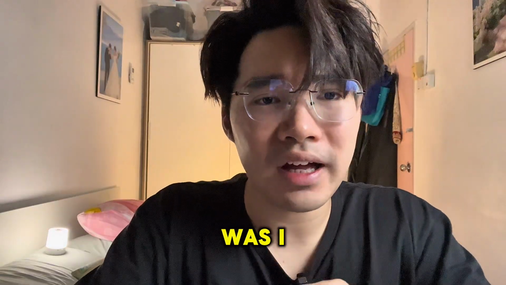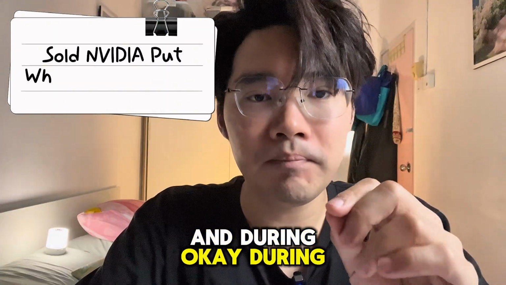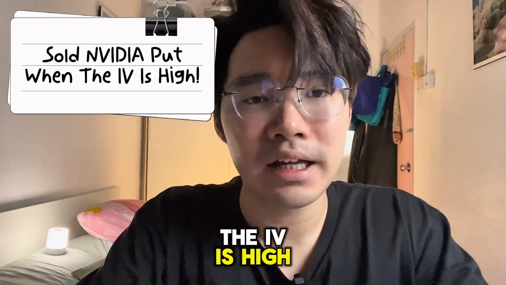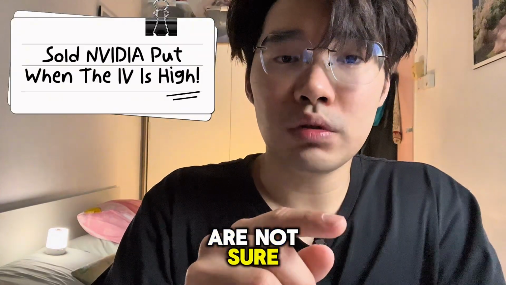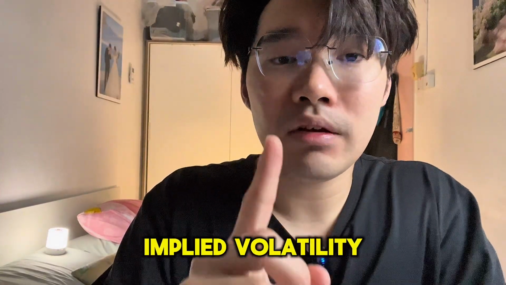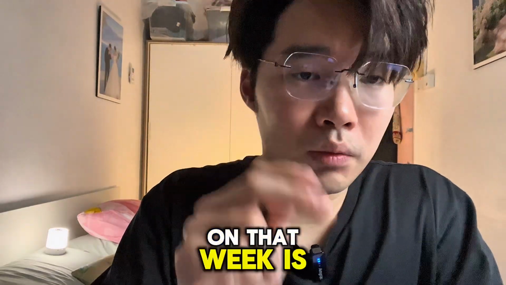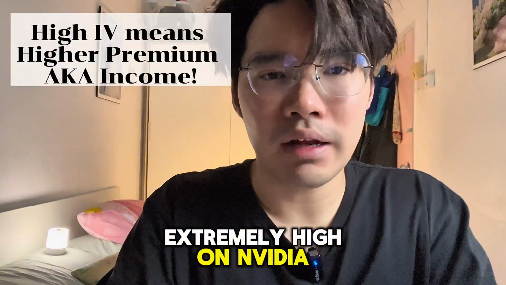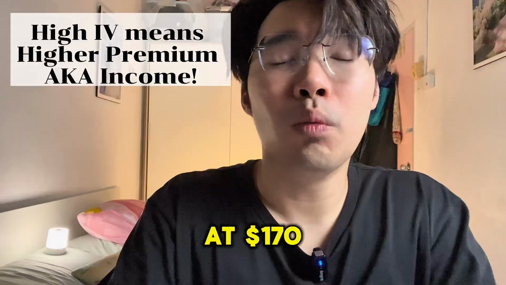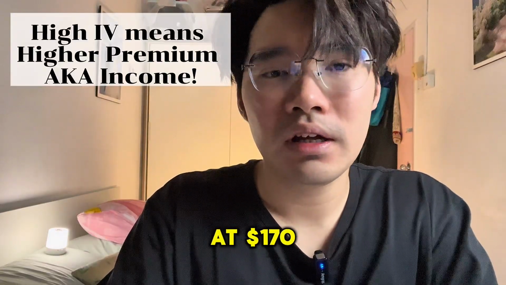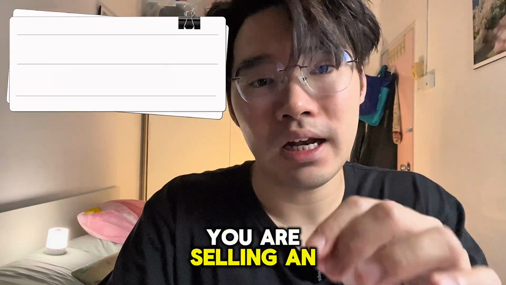So what I did was I sold a put when the IV was really high. IV, if you are not sure, is the implied volatility. Implied volatility that week was extremely high on NVIDIA stock, so I decided to sell a put at a $170 strike price.